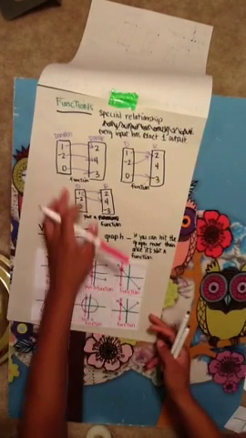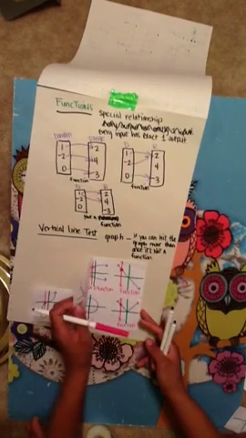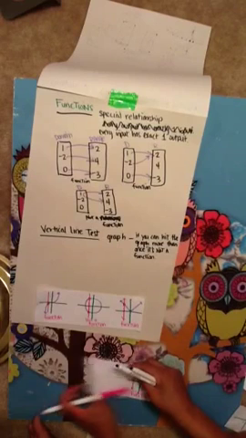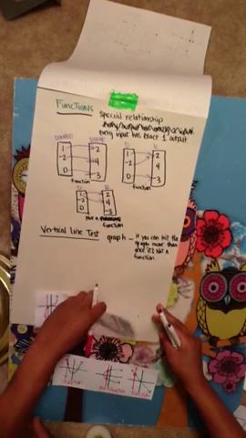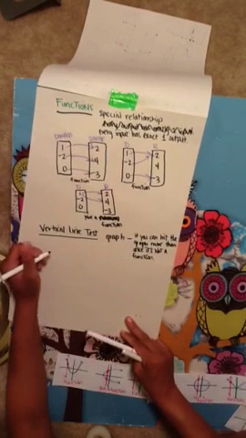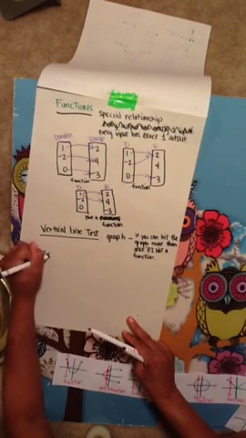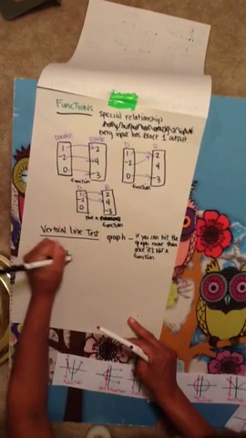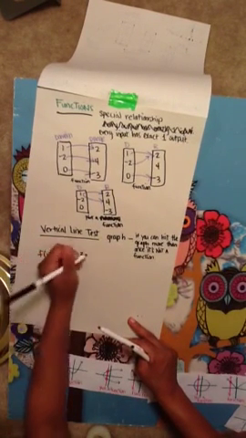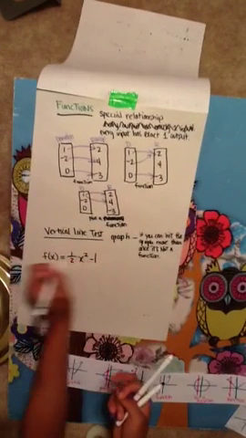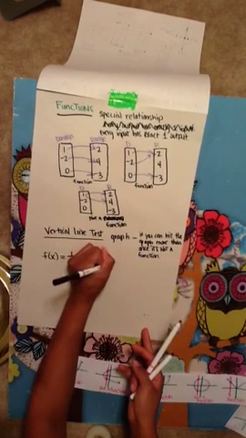So, just as mappings, relations can be represented in different ways, a function can be represented in different ways. Well, let's use this general function. f(x) = 1/2 x squared minus 1. So, this first representation is an equation.